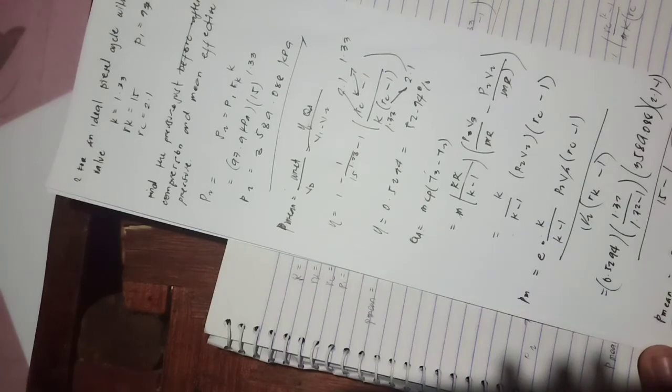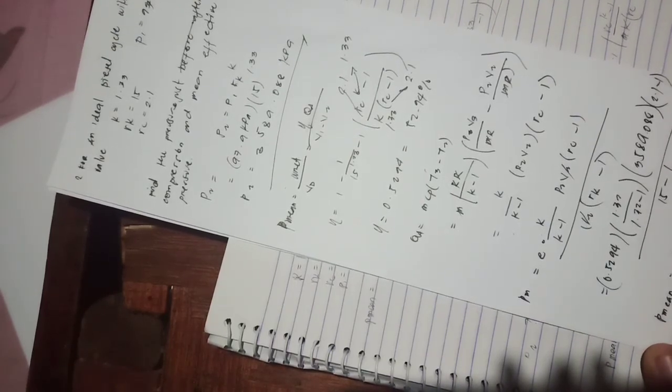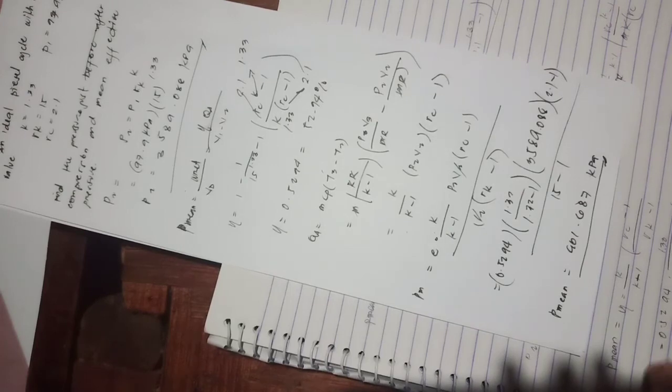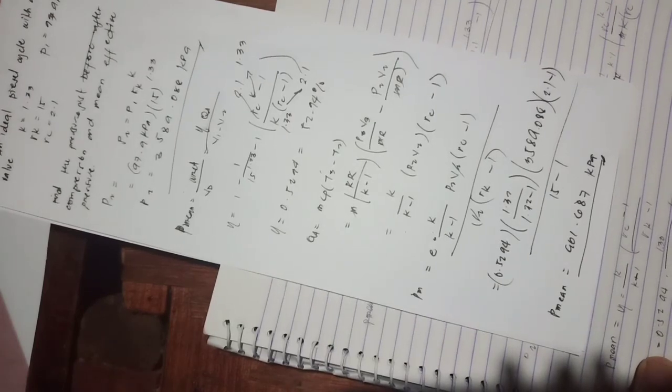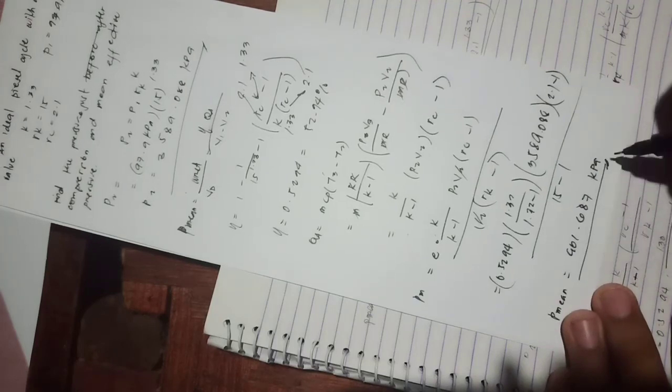So the mean effective pressure is calculated as 601.687 kilopascal. Okay, so this is the solution.